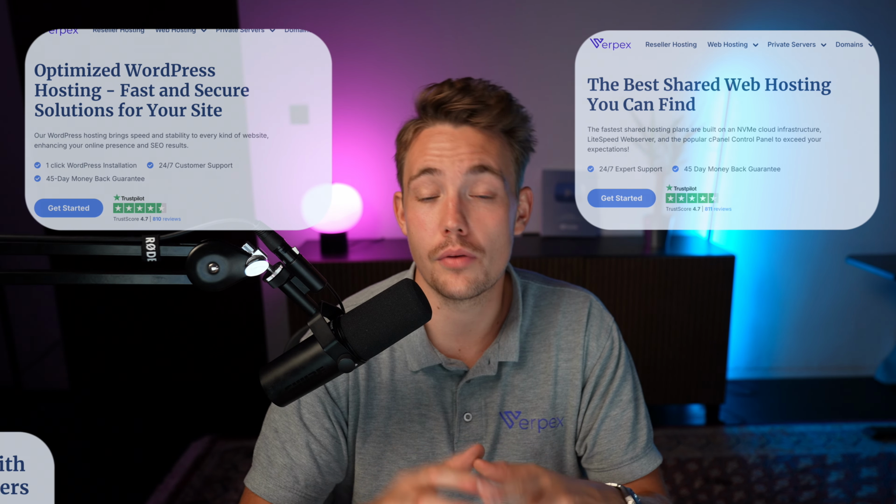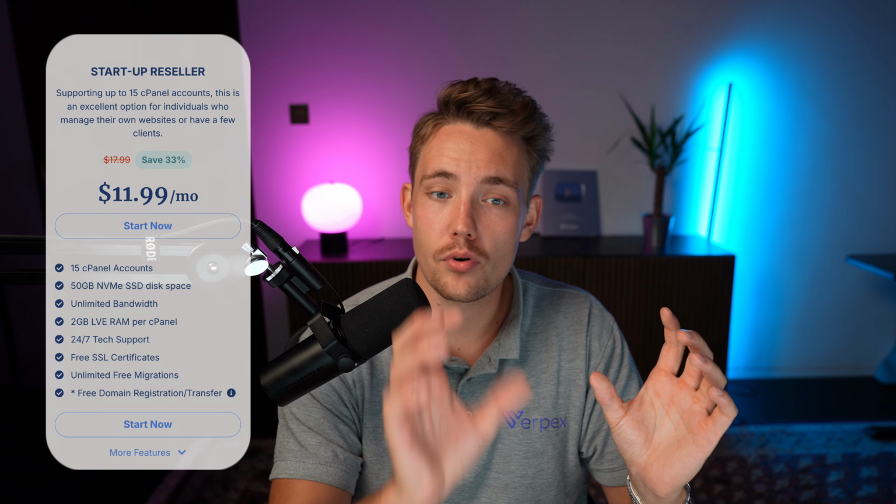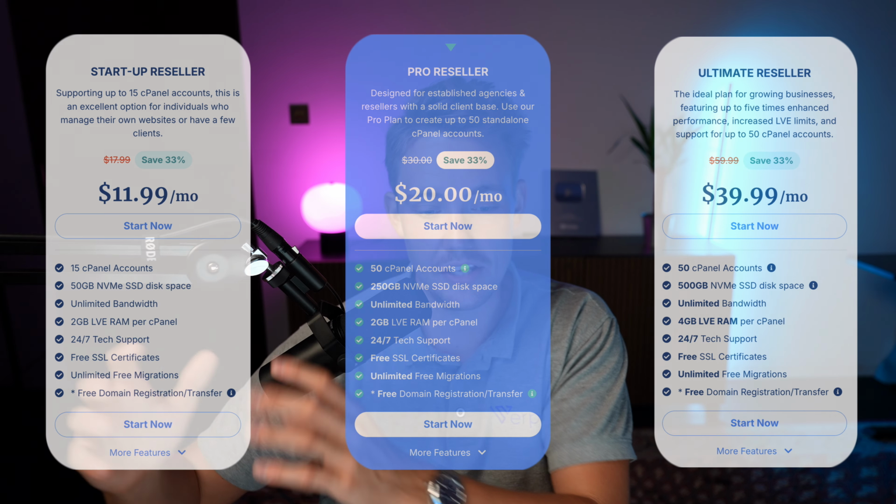So if you want to do shared hosting, WordPress hosting, or managed cloud servers, we can also have multiple different plans at different levels. We can have a starter plan, we can have a pro plan, and then we can have a large enterprise solution or plan as well. So we can have both of that. We have tons of different options.